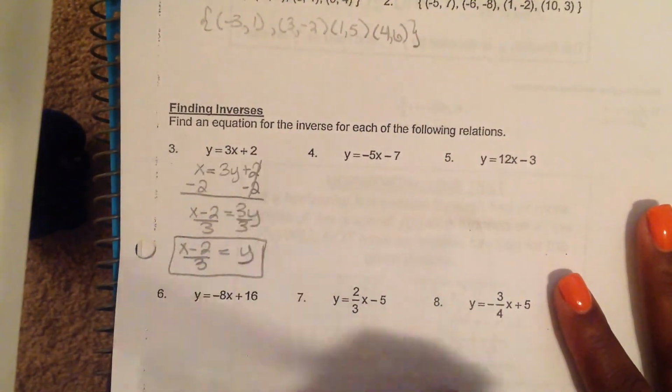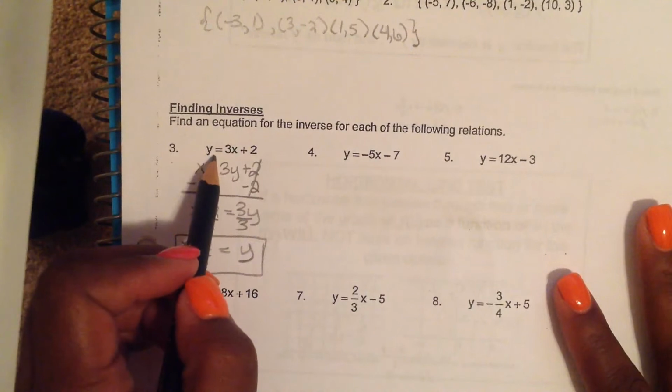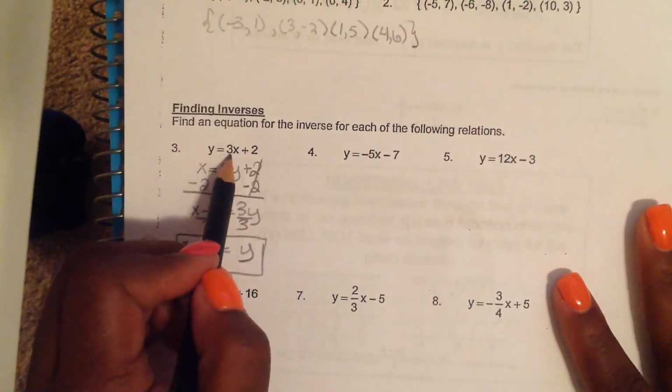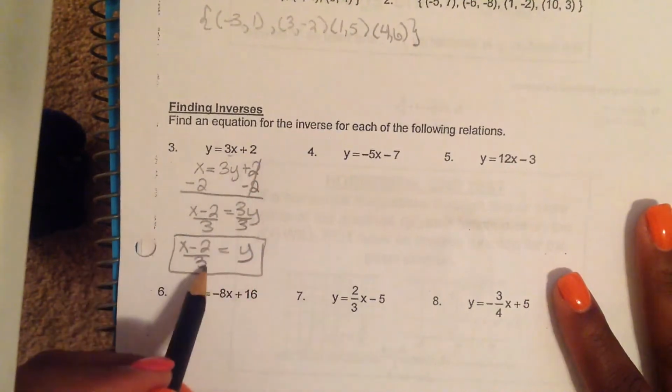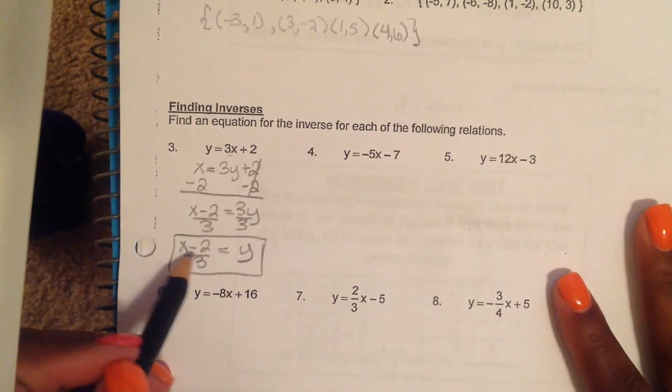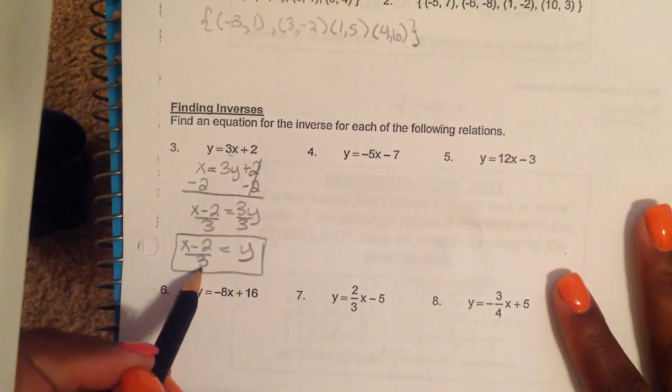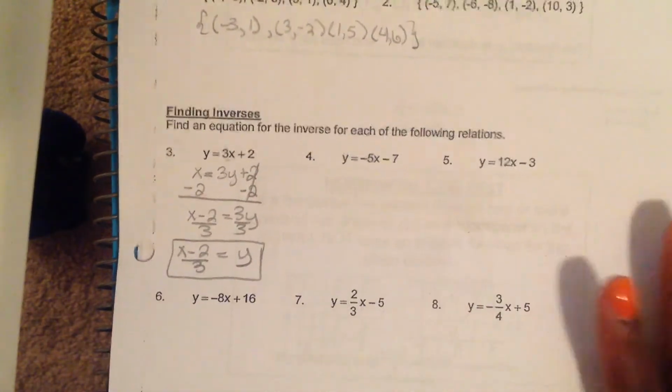So if you look at it, the original equation has y equals 3x, or multiplying x times 3, and then we're adding 2. And then the inverse actually has us subtracting 2 and dividing by 3. So that's the inverse. That's the opposite.